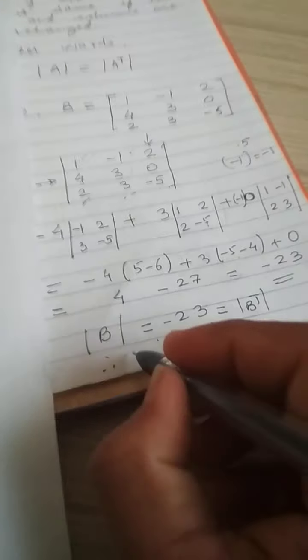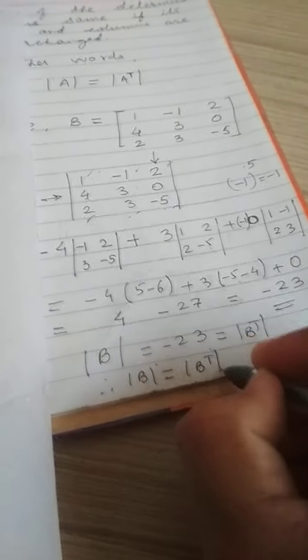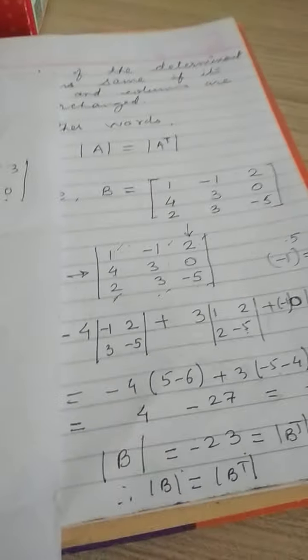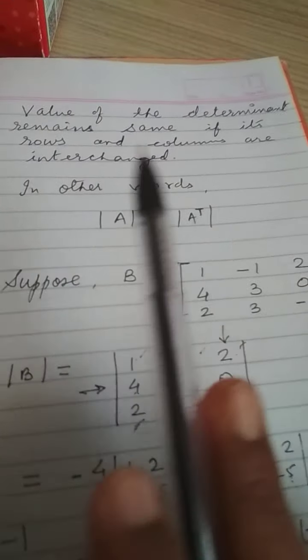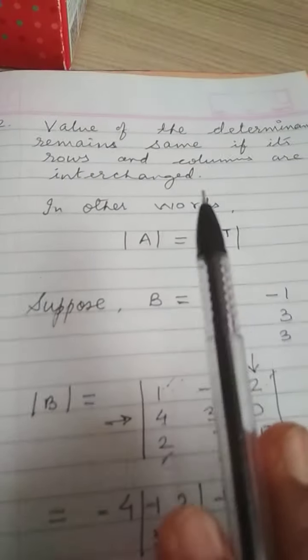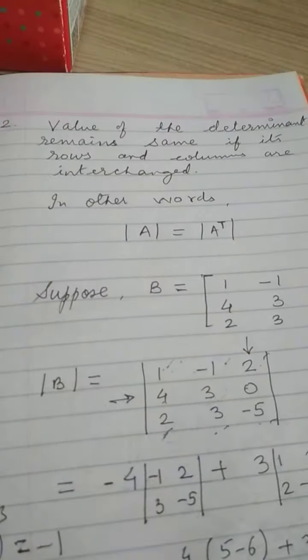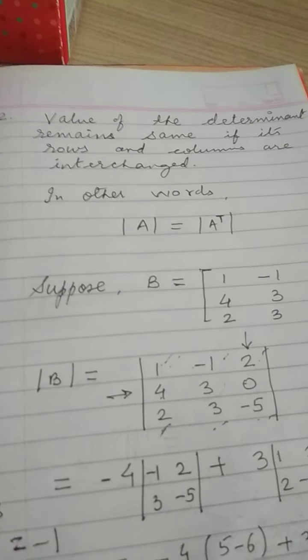Thus we can say that the value of the determinant remains unchanged if its rows and columns are interchanged. We take an example in the next video.